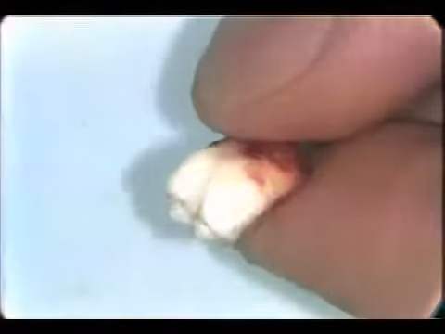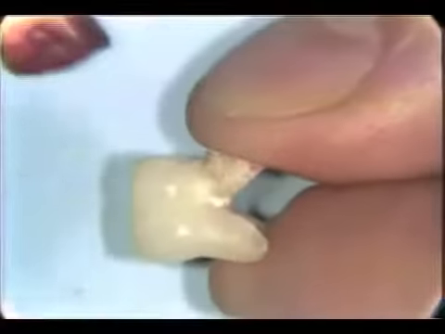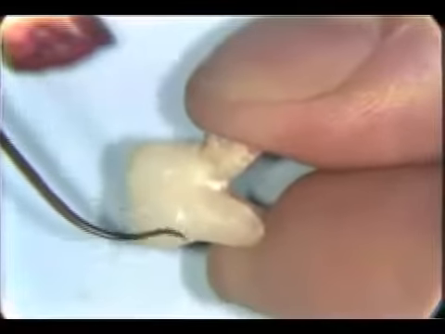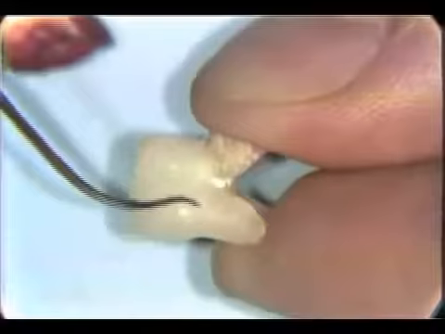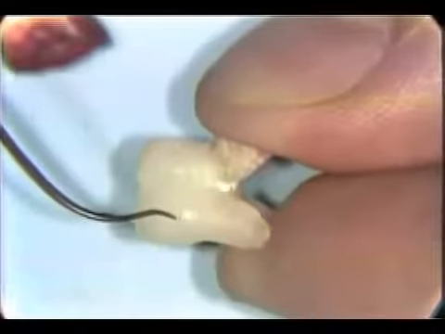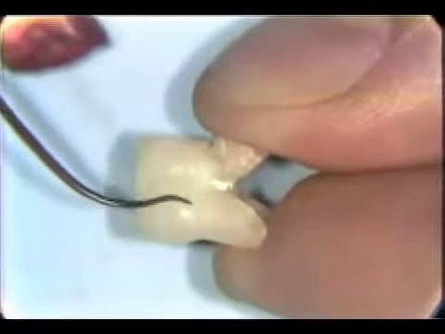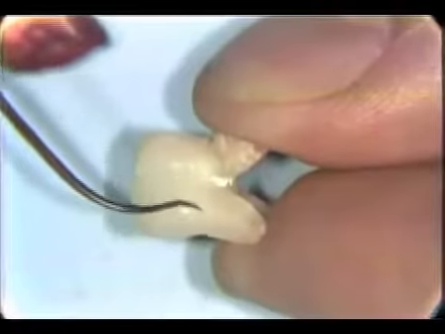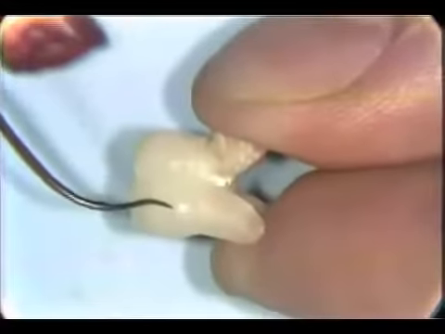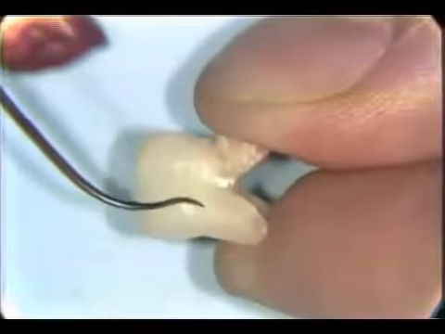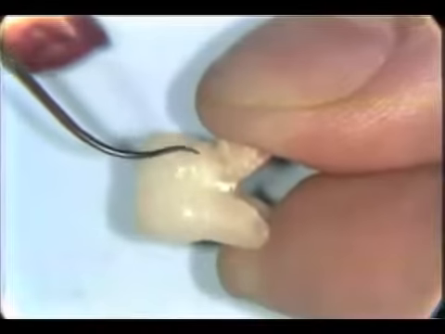If we look at our buccal surface on this, I think one of the things that's characteristic is that our buccal ridge is so prominent on the mesial that our enamel actually extends down onto the tooth considerably more at the buccal, mesial buccal, than it does towards the distal buccal.